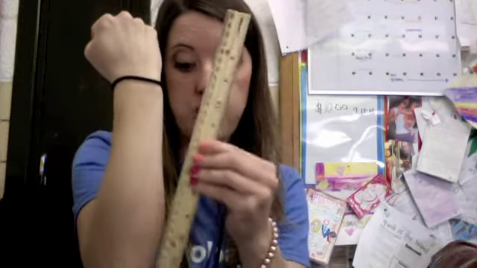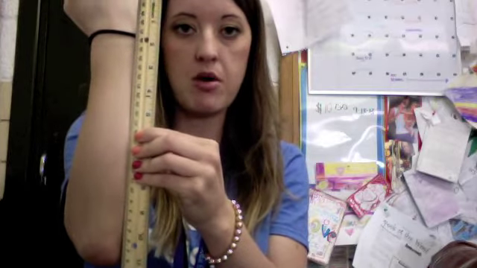Now, remember I said to use the guide of your wrist to your elbow is about 1 foot. Now 1 foot is 12 inches. Okay, so as you can see, my wrist to my elbow is about 12 inches. So that's why we're using this as a guide.